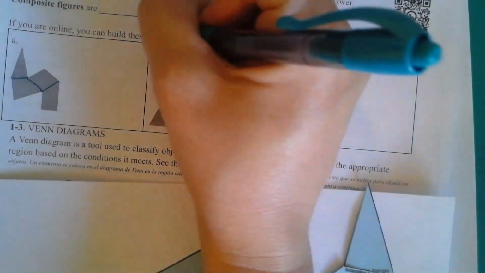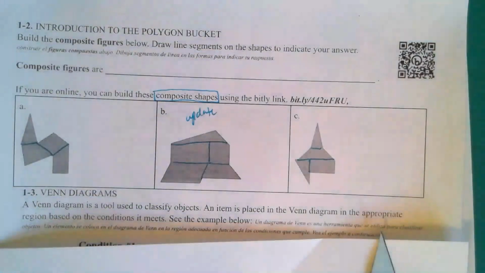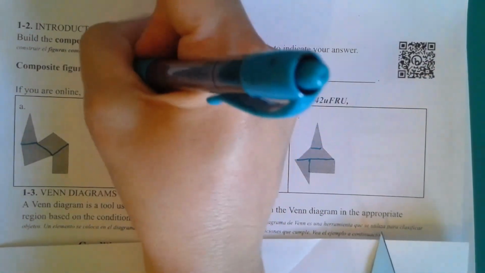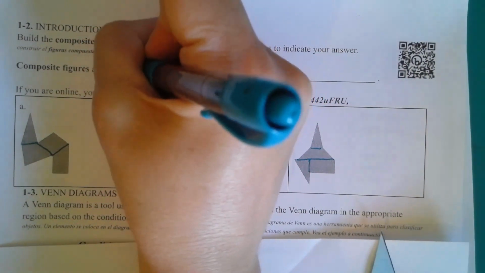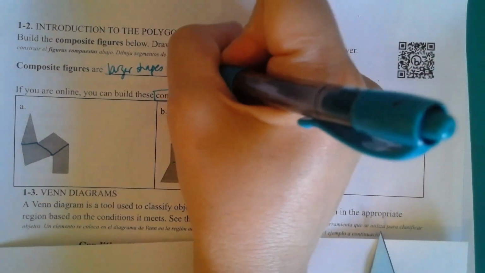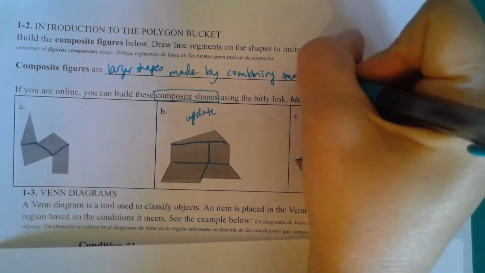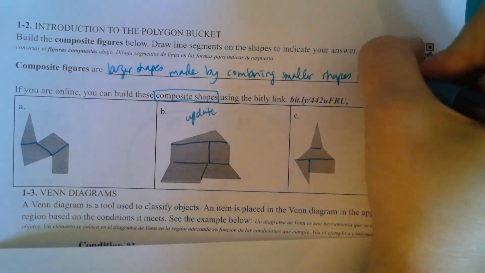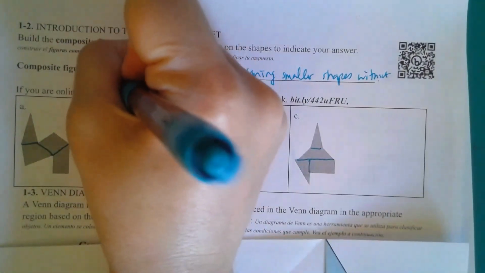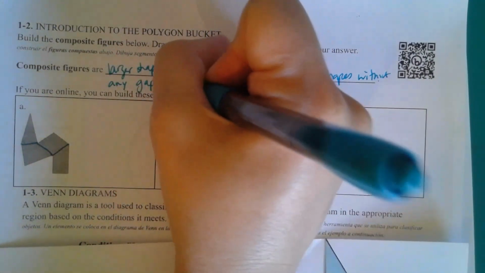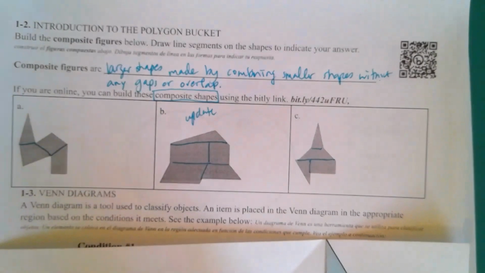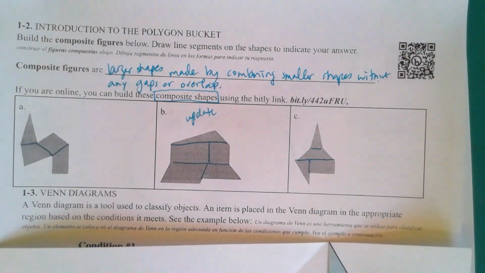Now, what we just made was a bunch of composite shapes. Composite shapes are made up of larger shapes made by combining smaller shapes without any gaps or overlap. Period. So these are called composite figures because they're made from putting together smaller figures without any gaps or overlap.